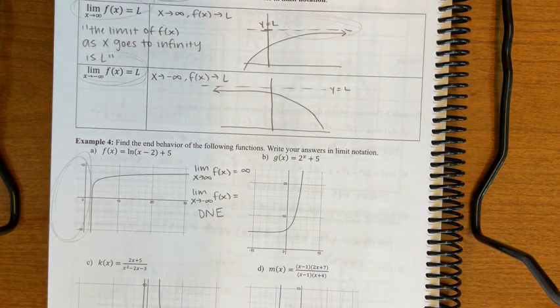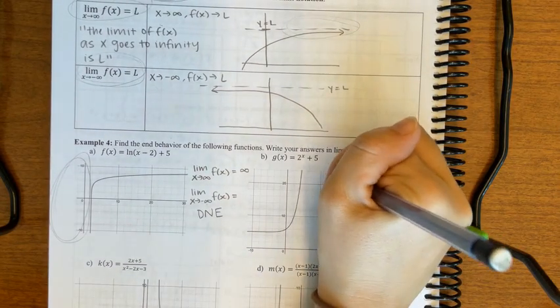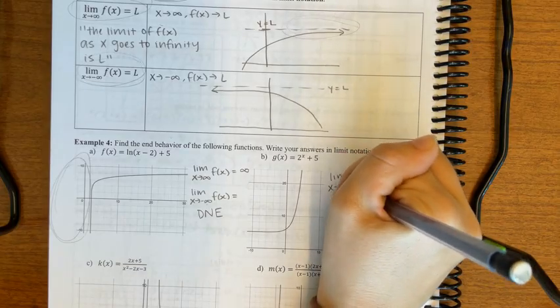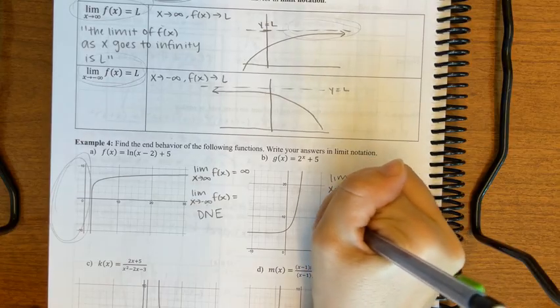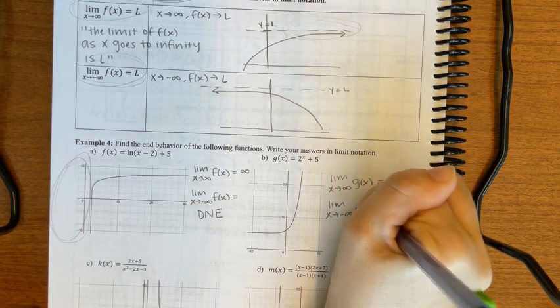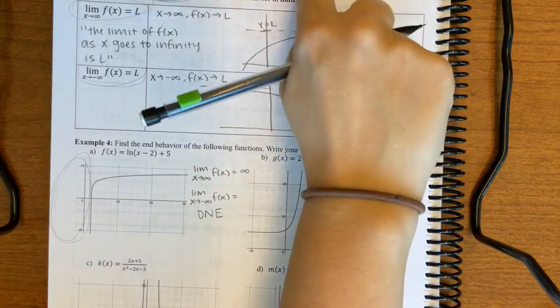Maybe that's a more friendly one. This time we have an exponential. We have g of x is equal to 2 to the x plus 5. So let's set up our limit notation. All right, let's look at what happens as we move to the right. What do my y values do? Well, this is an exponential.